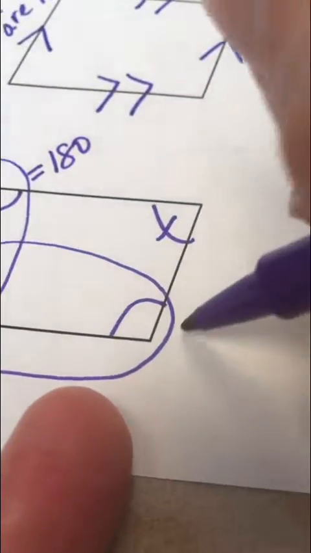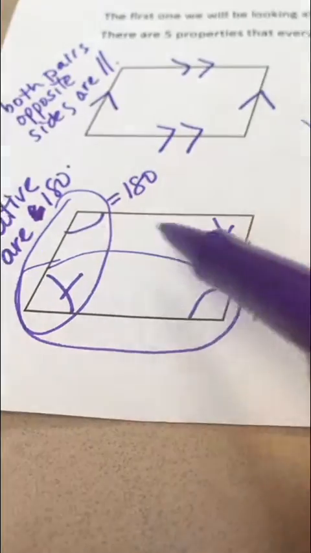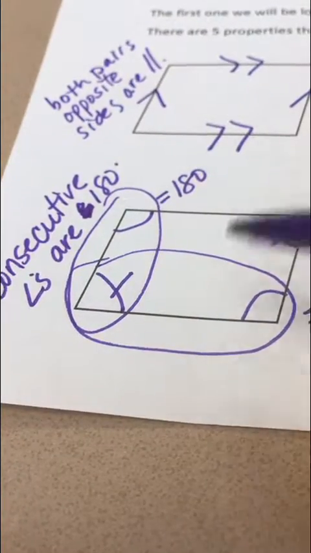So these bottom two, I don't want to circle all the pairs because it'll make it a little bit crowded in here, but it's also the top two and then the right two, so it would make 180 because we can just plug in different ones.